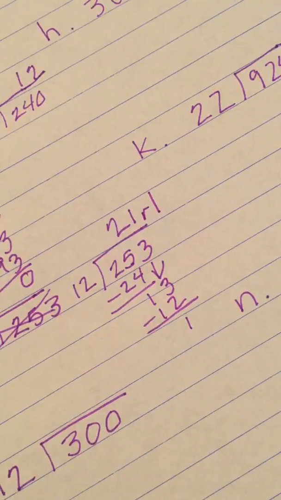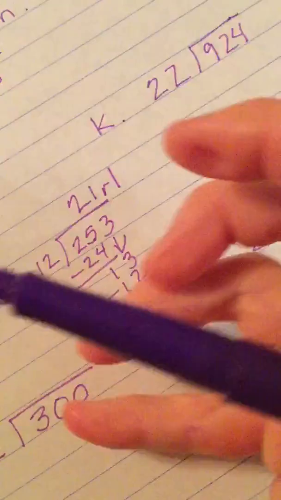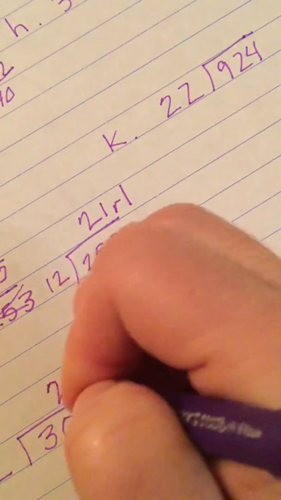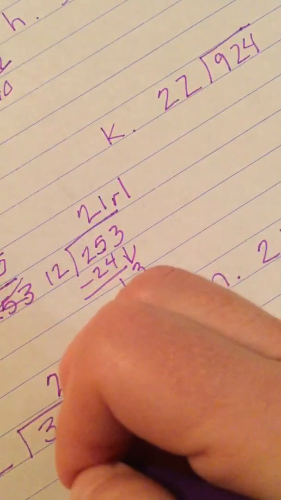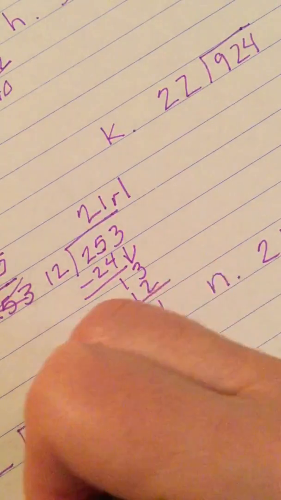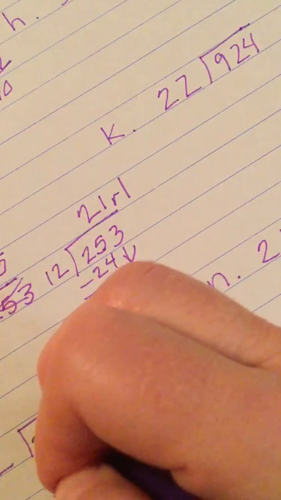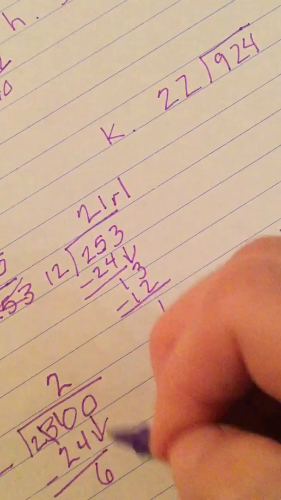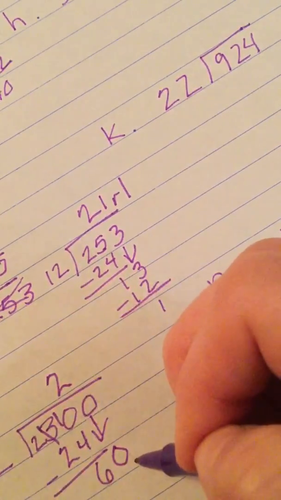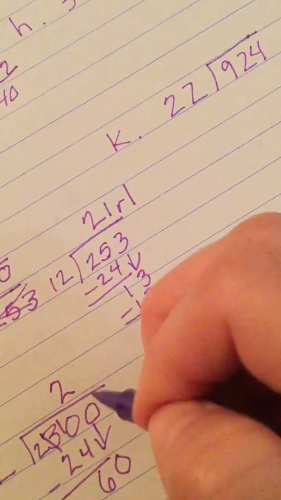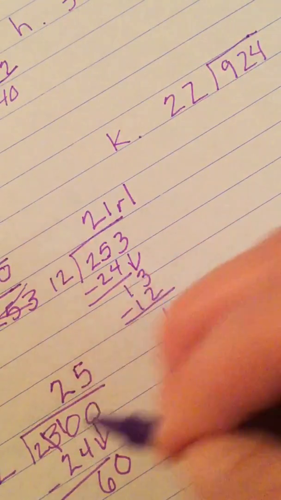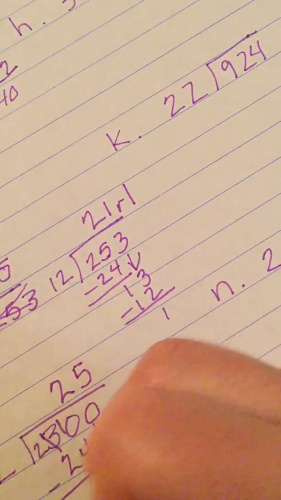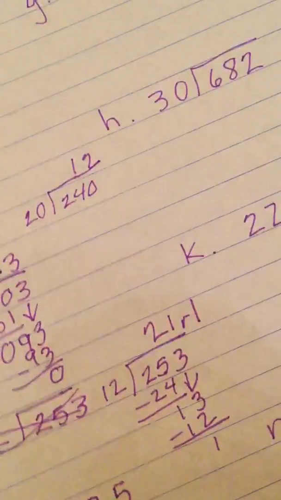Next problem for E. I look at this. How many times would 12 go into 30? Well, 2 times, right? 12 times 2 is 24. I need to regroup. 10 subtract 4 is 6. I need to bring down. Some of us have this one memorized already. How many times does 12 go into 60? 5 times, correct? 12 times 5 is 60. Subtract. No remainder for this one.